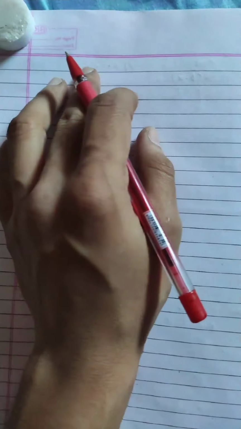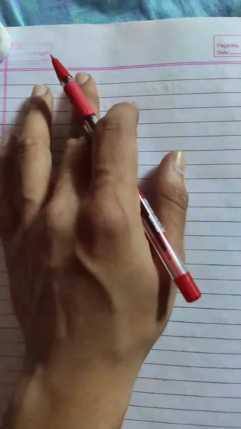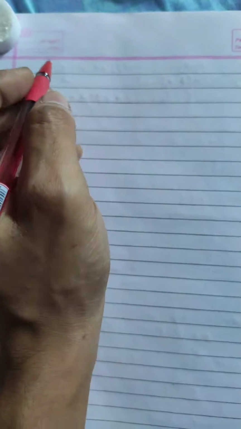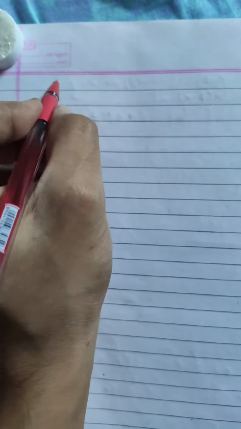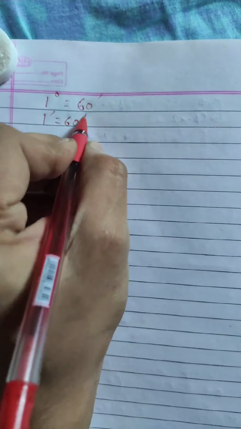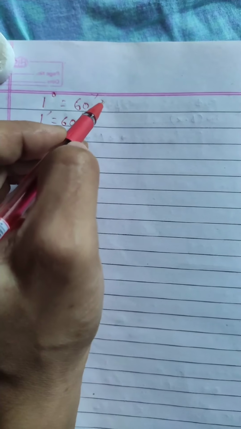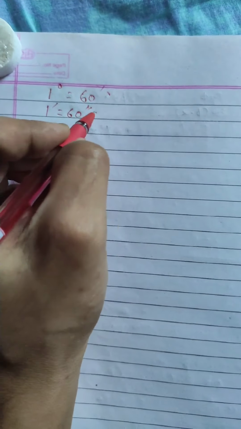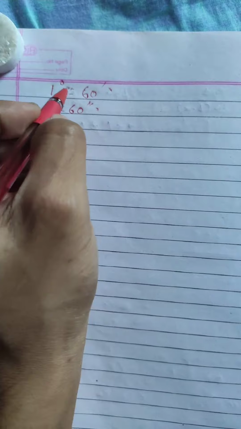Let's talk about how to convert degrees into degrees, minutes, and seconds. To do that, we have to know these basics. 1 degree is equal to 60 minutes, and 1 minute is equal to 60 seconds. This is how we denote our minutes, and this is how we denote our seconds, and this is the degrees.